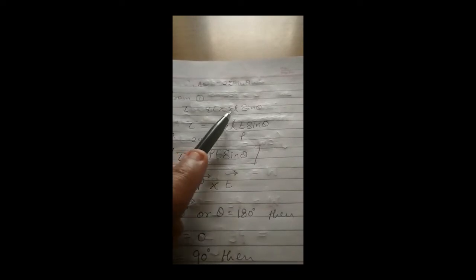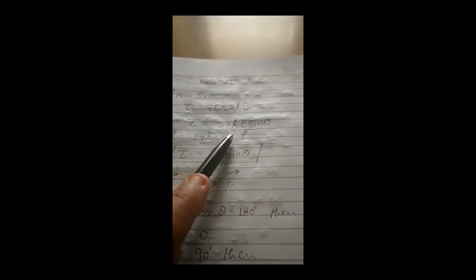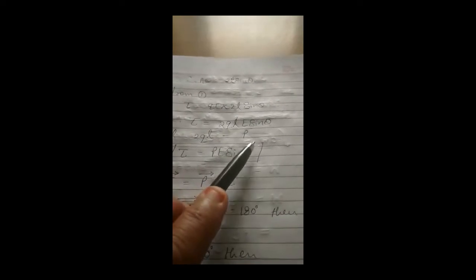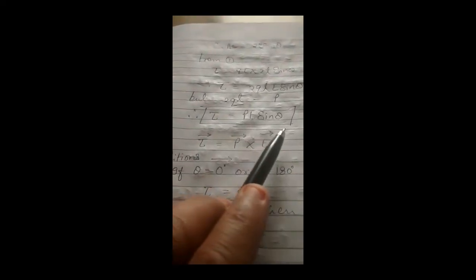For AC, we are considering the right angle triangle ABC. In that, sin theta will be equal to perpendicular upon hypotenuse, that is AC upon AB. So sin theta will be equal to AC upon 2L, because AB is equal to 2L. So therefore AC will be equal to 2L sin theta. This value is substituted in equation 1. So torque will be equal to qE into 2L sin theta. But you know 2qL is equal to P. So therefore torque will be equal to PE sin theta.